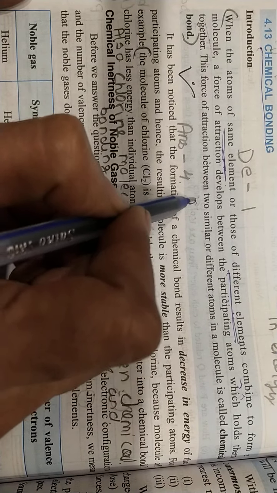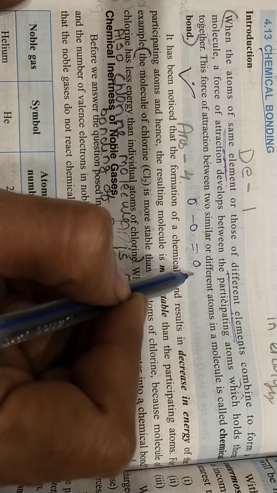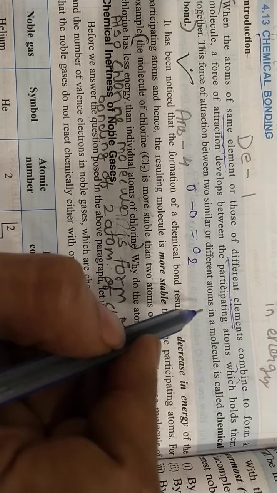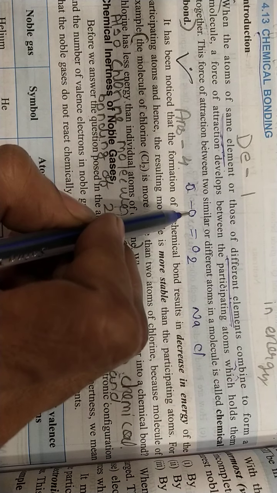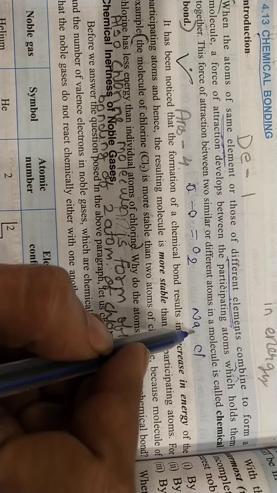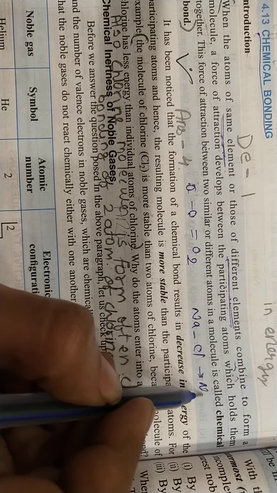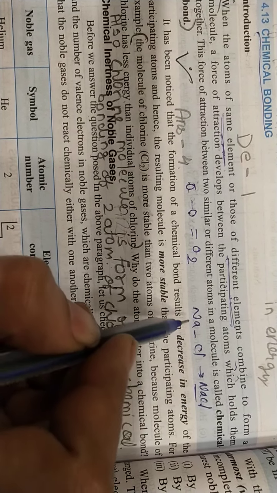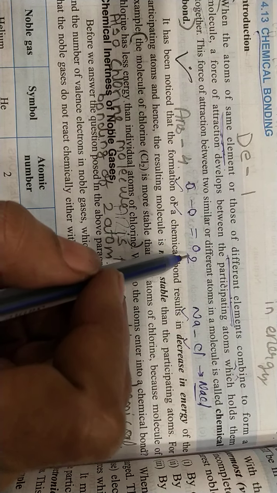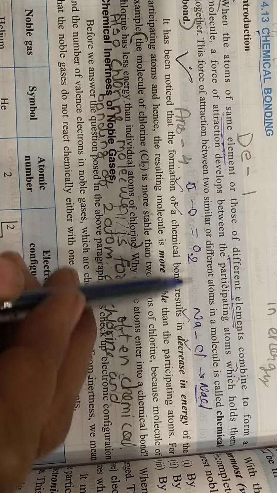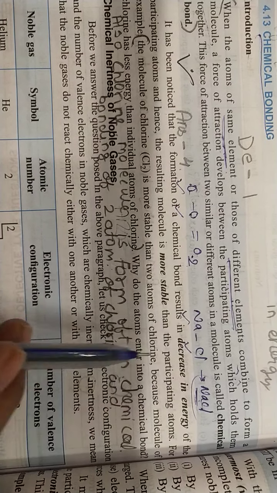For example, oxygen and oxygen combine to form O2, or sodium and chlorine combine to form NaCl. So one molecule of oxygen, one molecule of sodium chloride.